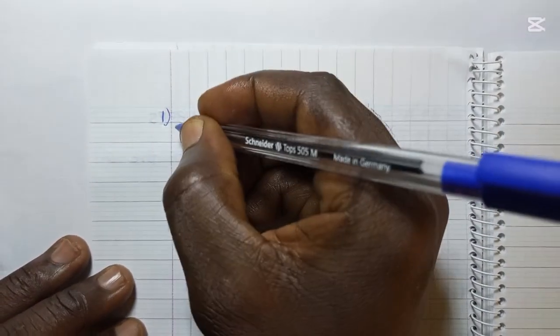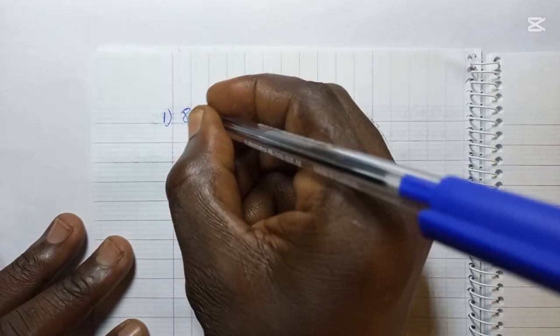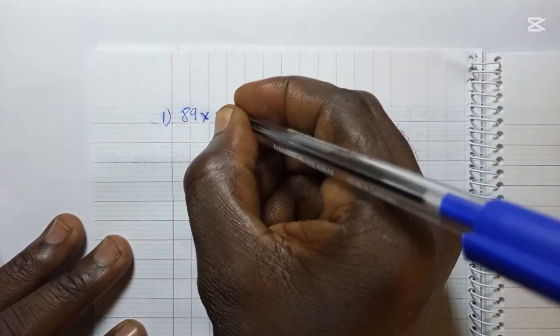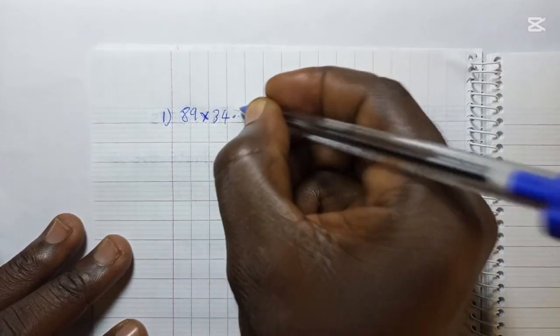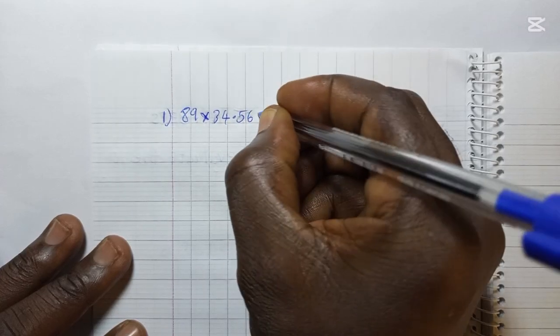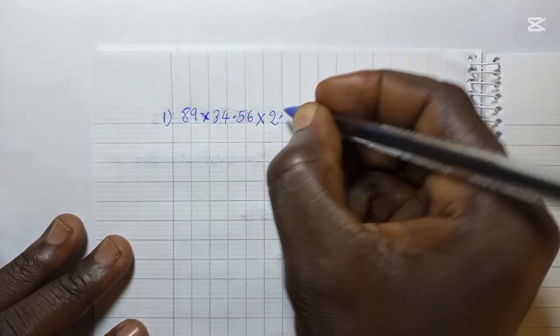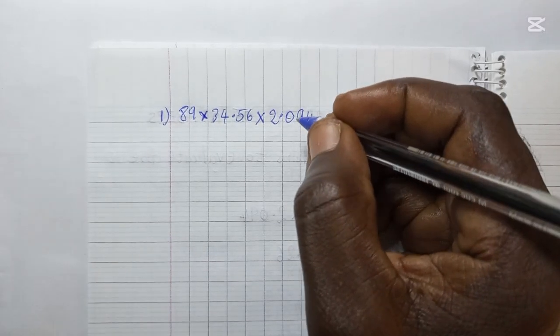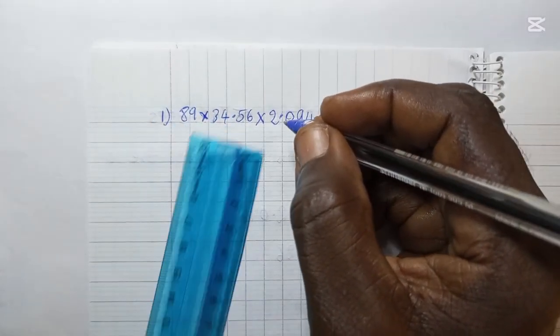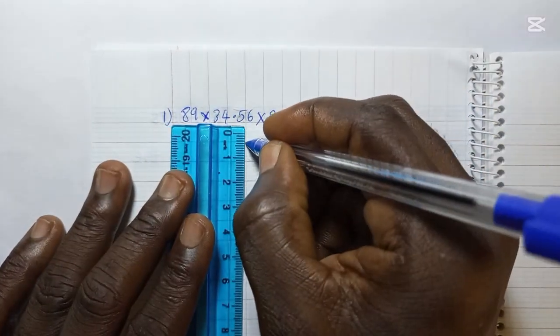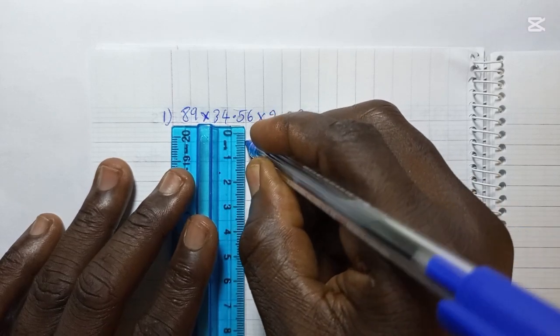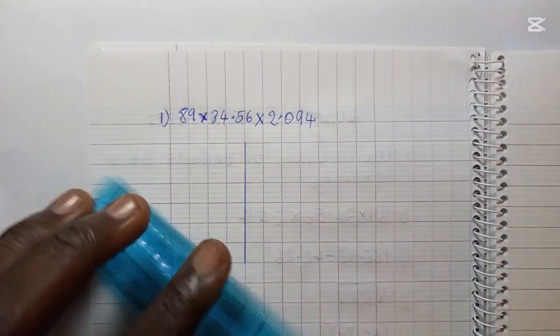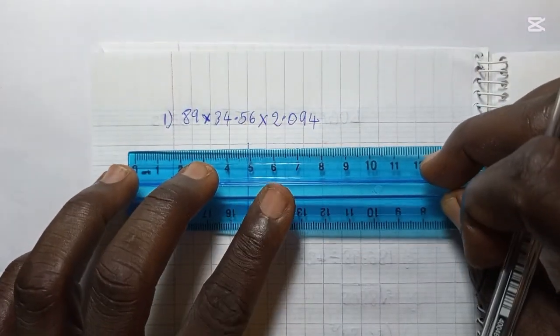So number one says, we're going to calculate using logarithm 89 times 34.56 times 2.094. Make sure you follow to the end of this video. I will show you the step-by-step guide on how you can go about it.